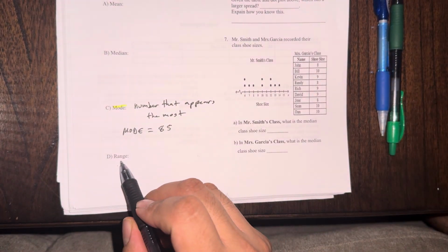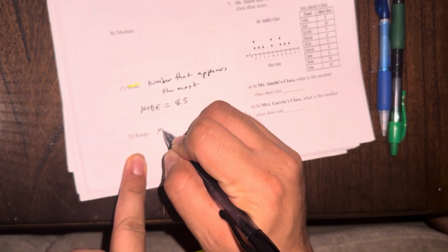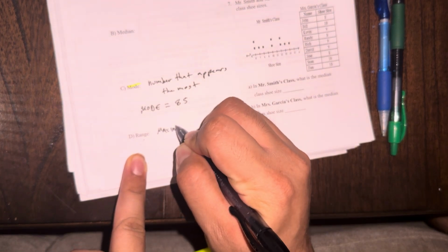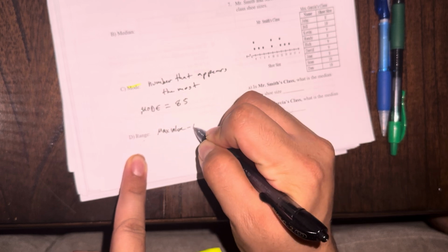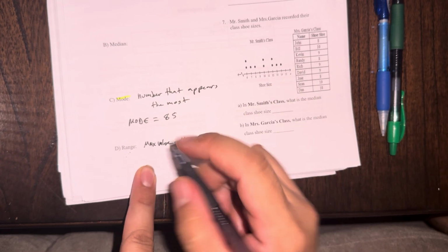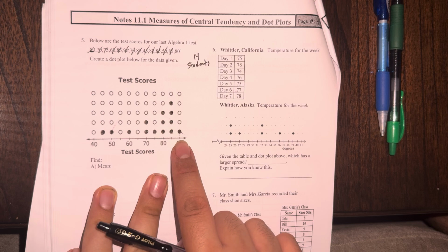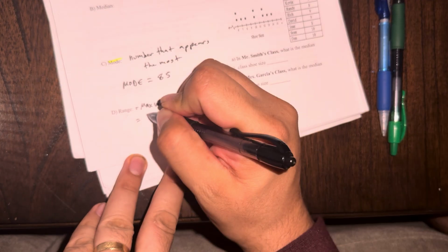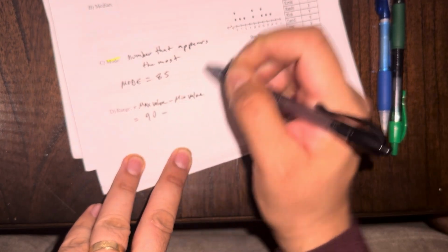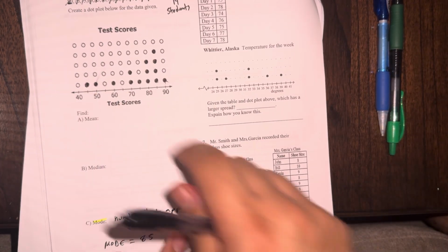Next easiest to find is the range. Remember, the range is always going to be the maximum value minus the minimum value. Here we go. The maximum value of our data set, looking at the dot plot, is 90, subtracted by the minimum value, which in this case is 45.